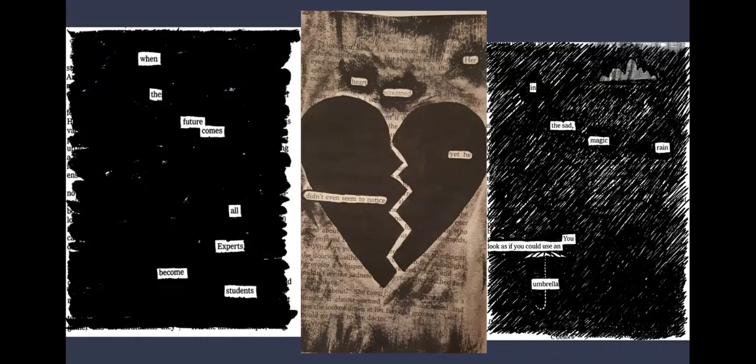Here are some examples. You can see in this one over here, they have just blacked out the words behind the text. This one uses grayscale and shading around the words that they want us to focus on, as well as a background image here. Over here, this one has a subtle shading to produce a cloud, and then the poem is about rain, and over the word umbrella, they have created the shape of an umbrella with a negative space.